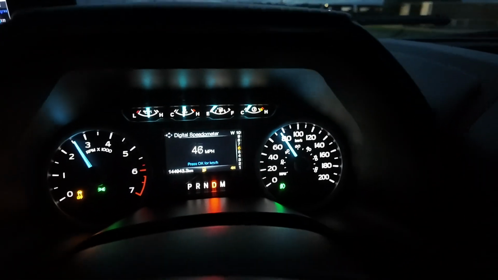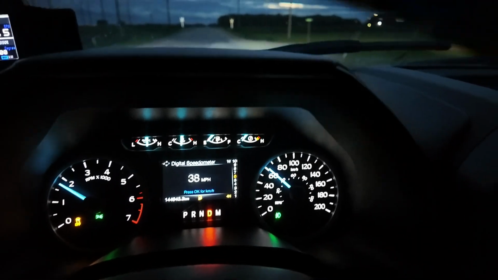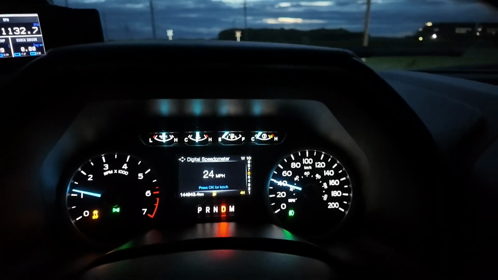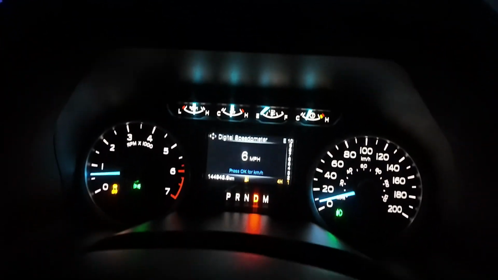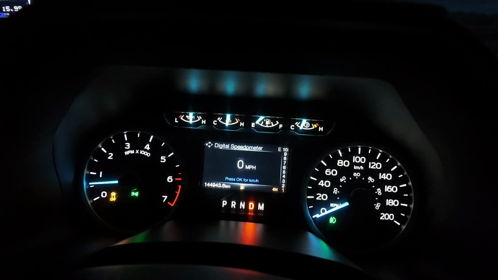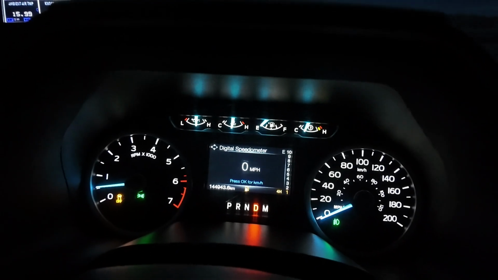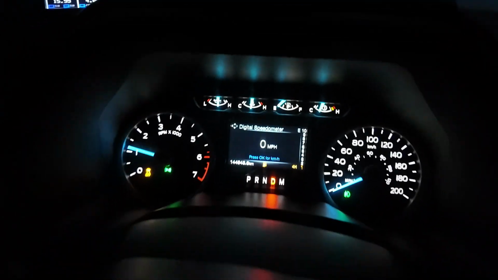It's pretty impressive how quickly these trucks can move. There's no doubt about that. So let's just do another pull here. Four-wheel drive launch from zero. Let's go.